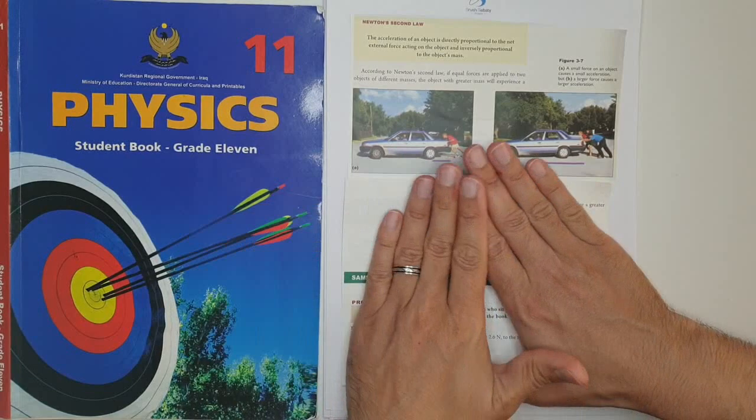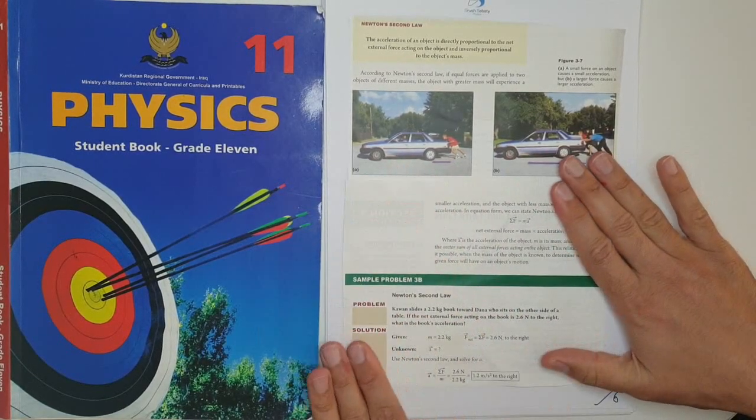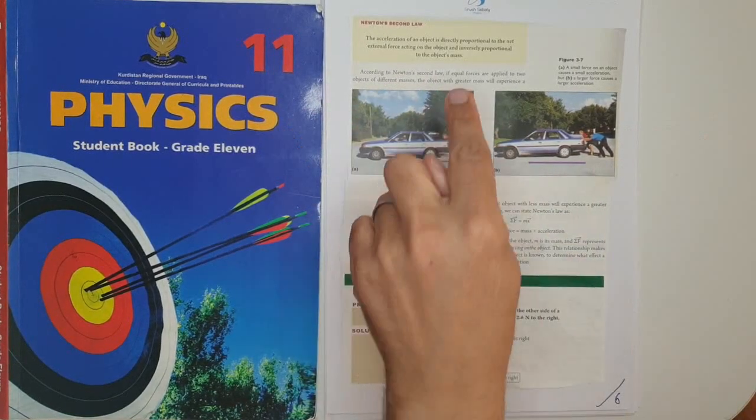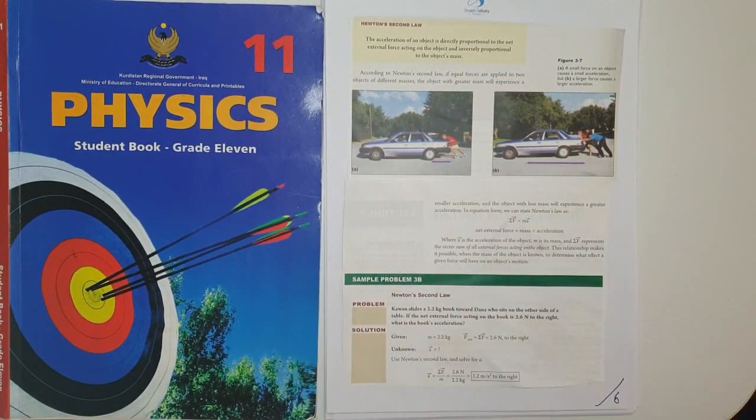Newton's second law: the acceleration of an object is directly proportional to the net external force acting on the object and is inversely proportional to the object's mass.